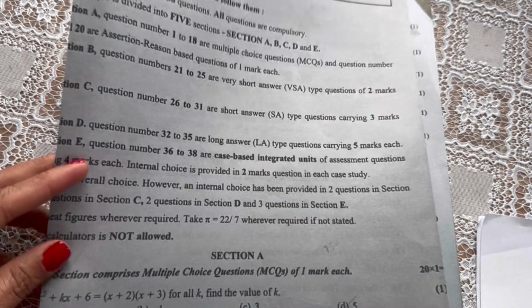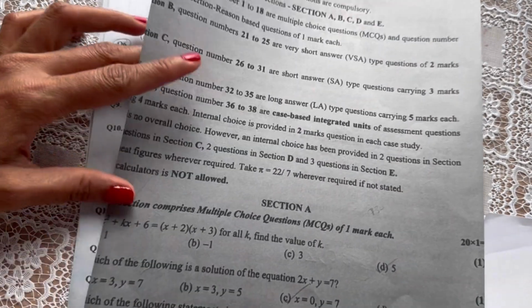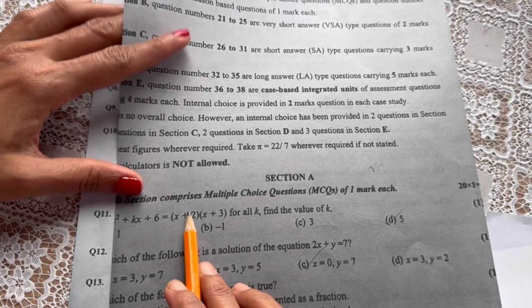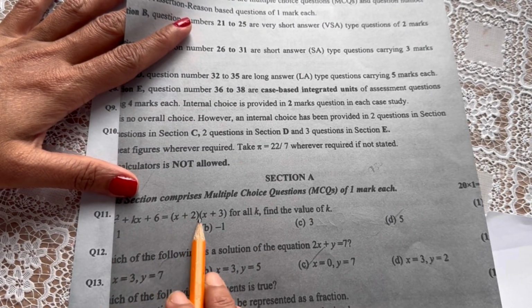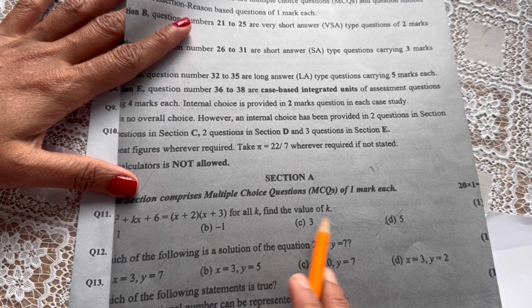Today we will do the class 9 half-yearly question paper. So let's begin. The first question in MCQ: we have x square plus kx plus 6, which has the factors x plus 2 and x plus 3 for all k. Find the value of k.